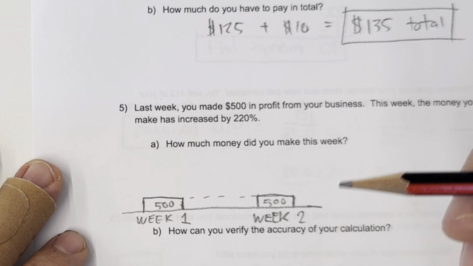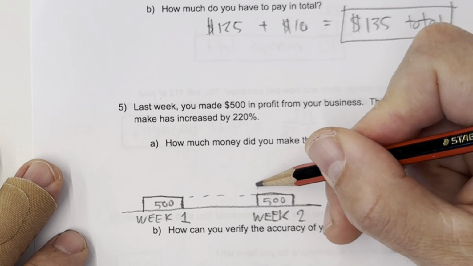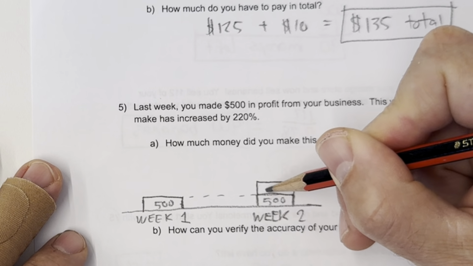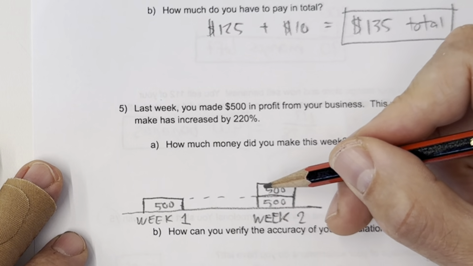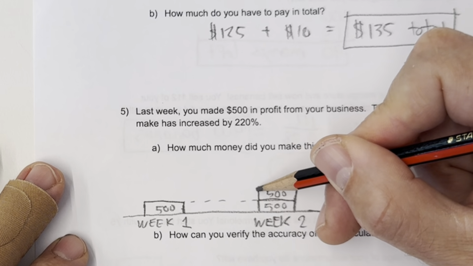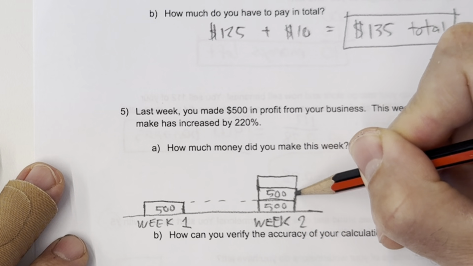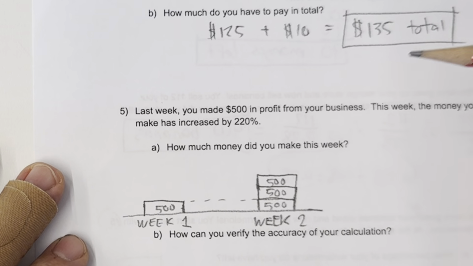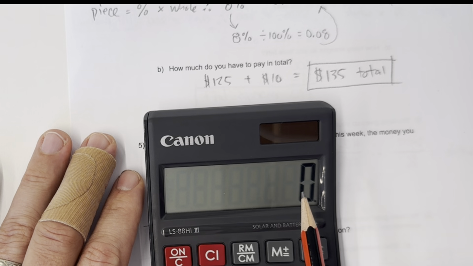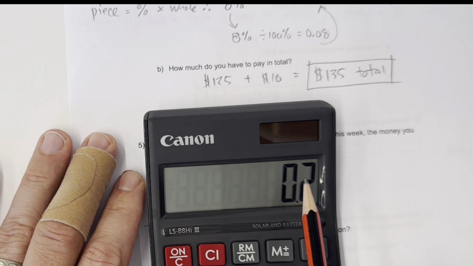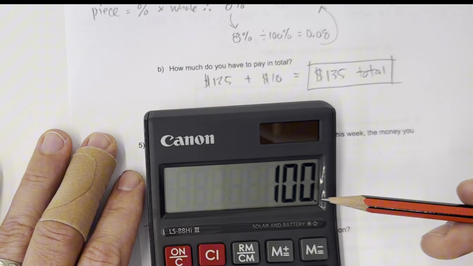So if it increased by 100%, that'd be like another 500, right? That's like another 100%. So now we're at 200%, okay? And the 20%, well, here you go. 20% of that 500 is just another 100, right?